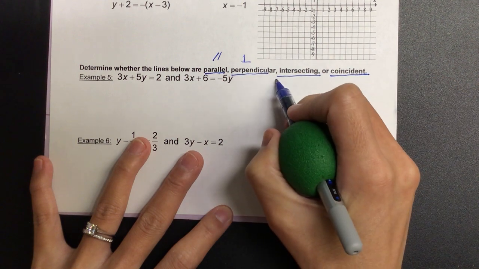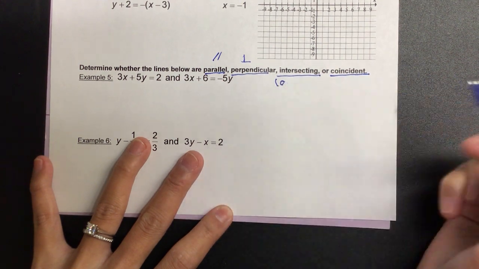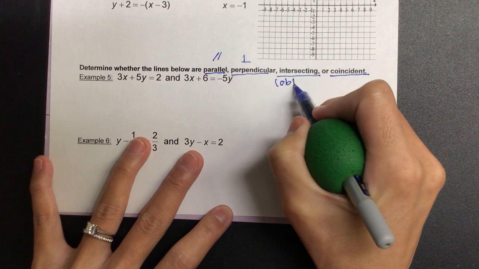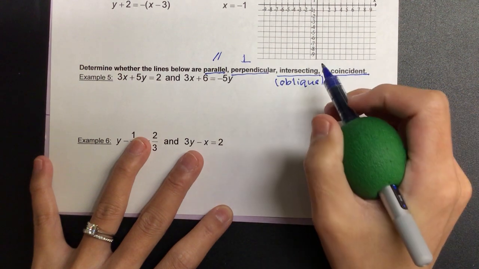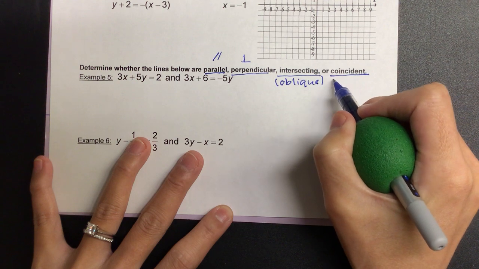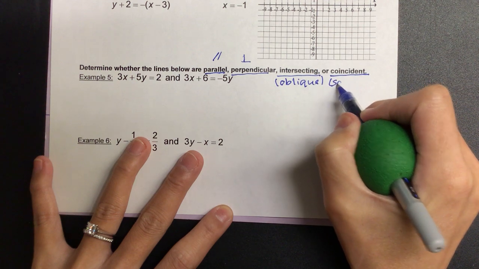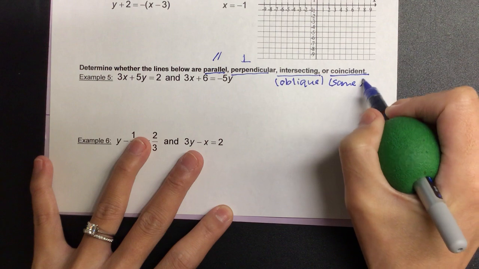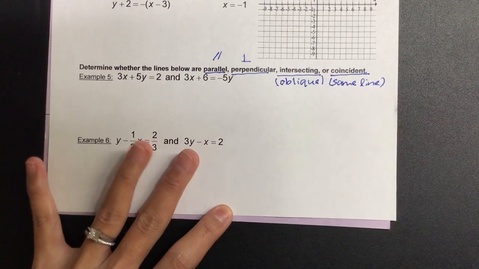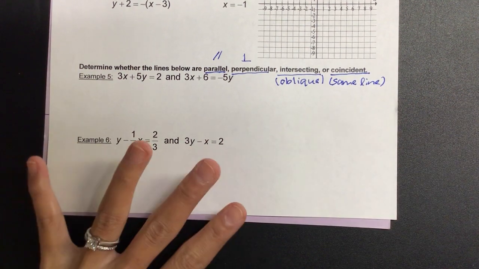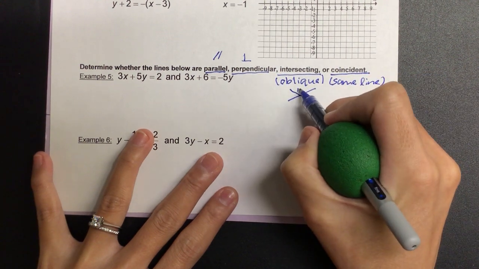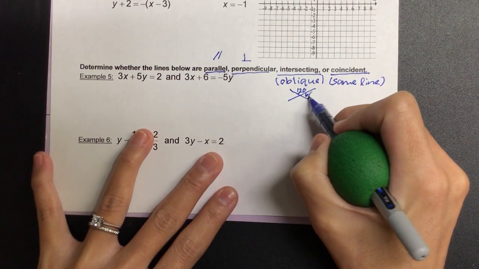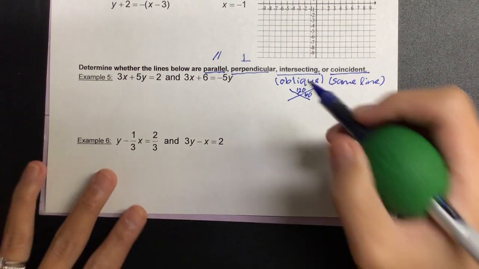And I'm going to share with you another word. Another word for intersecting is called oblique. And then we have coincident, it's the same line. And if I want to show you an example of an oblique that is not perpendicular, it's probably an angle with 120 and 60, but still crossing.